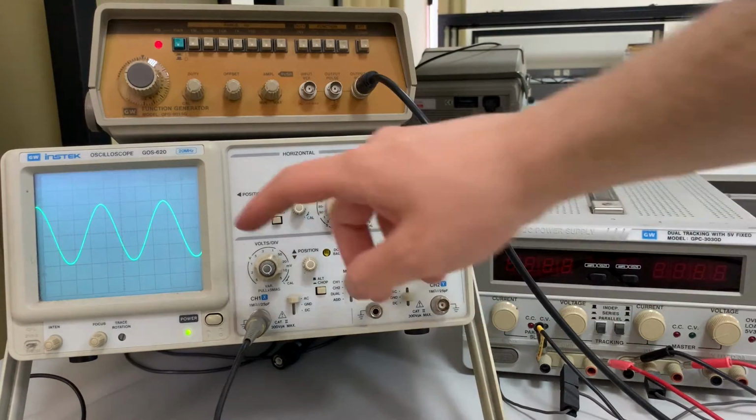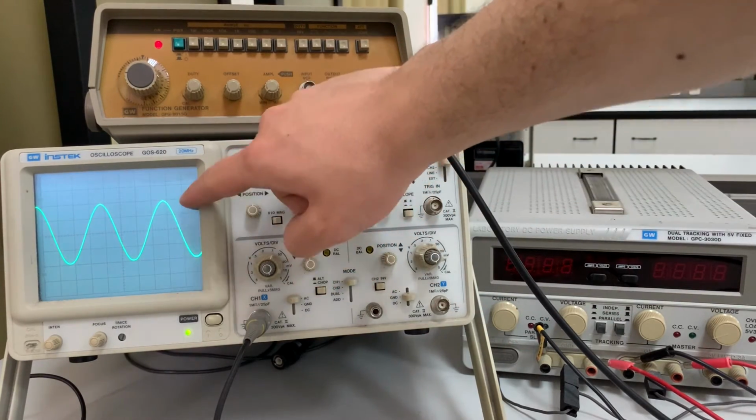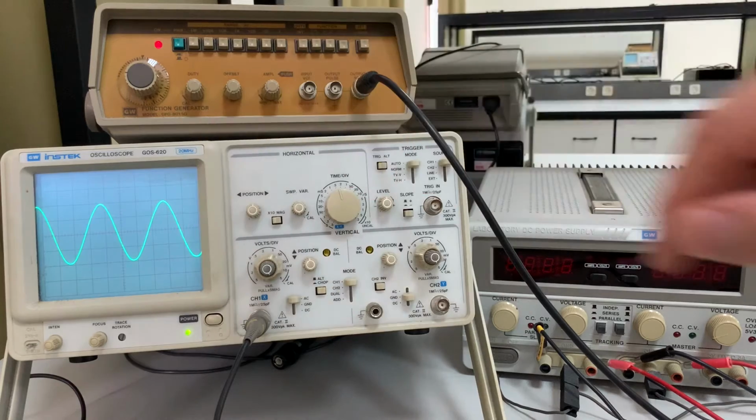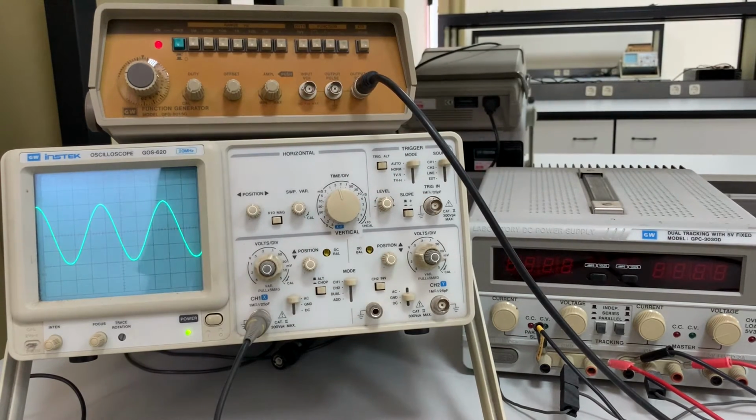Okay, 4 divisions in the peak to peak value, so it's 0.4 volts peak to peak.